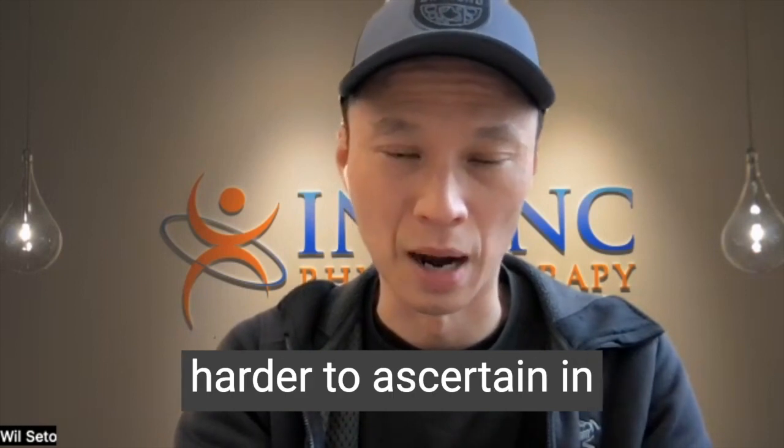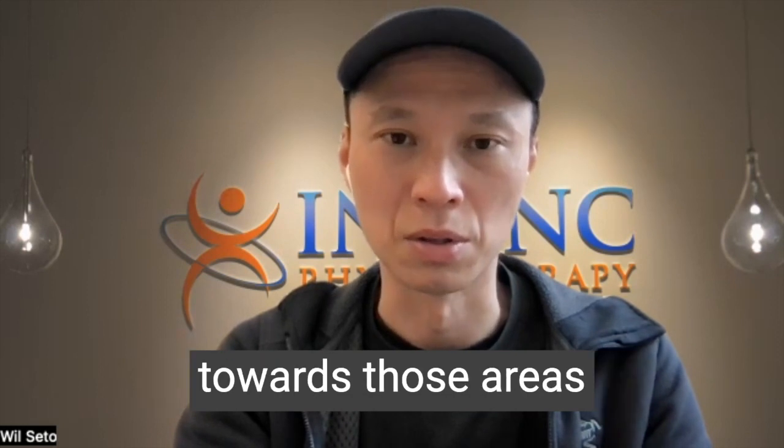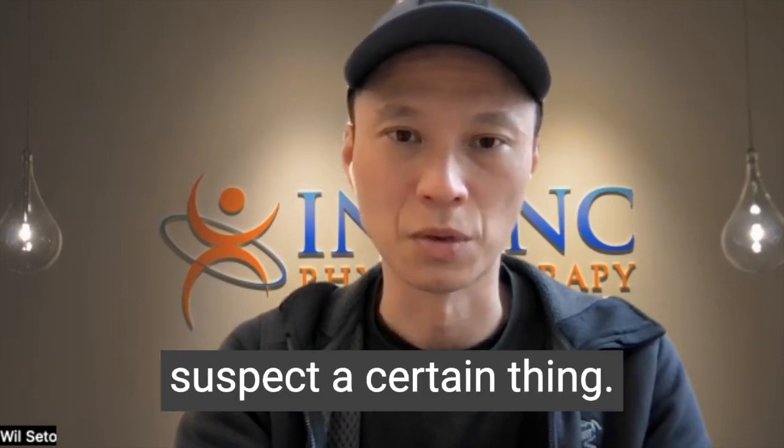Those are a little bit harder to ascertain in actual assessment, but you can start to point towards those areas in that direction if you suspect a certain thing.